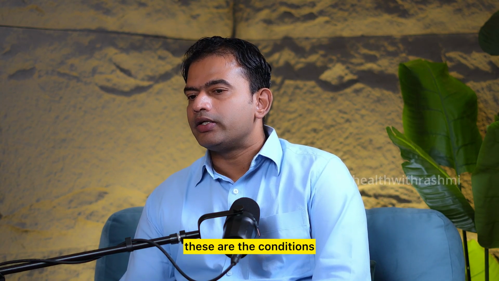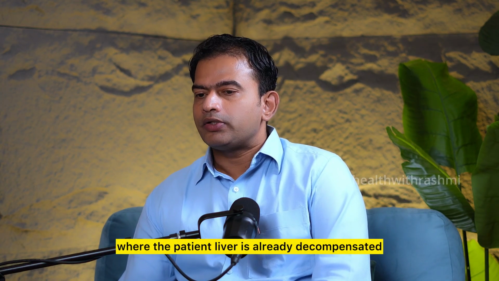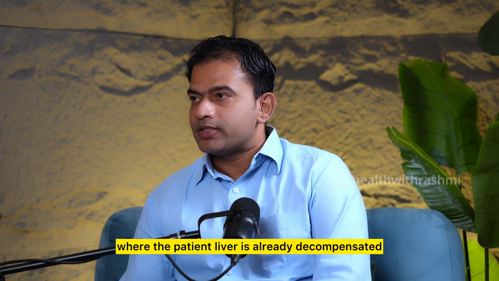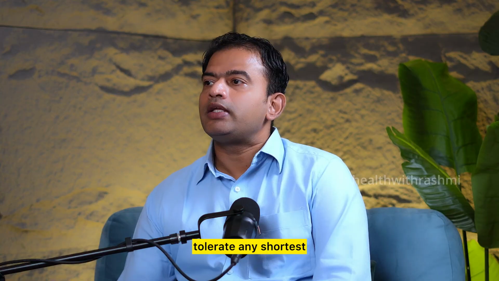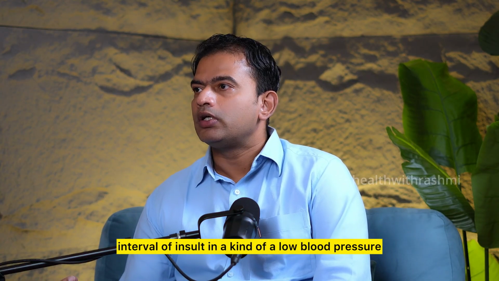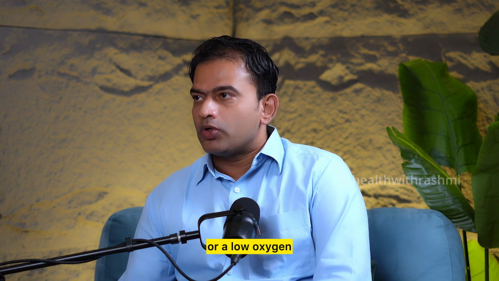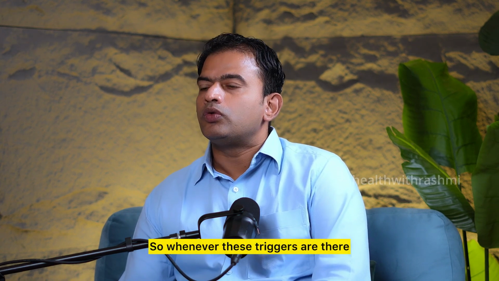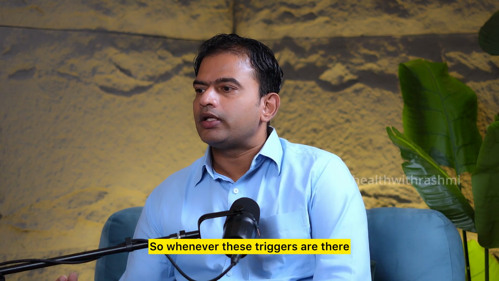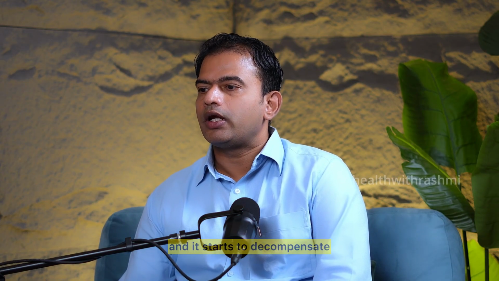These are the conditions where the patient's liver is already decompensated, in the sense the liver cannot tolerate any short interval of insult, such as low blood pressure, low oxygen, or any source of infection anywhere. Whenever these triggers are there, it affects the liver very fast and it starts to decompensate.